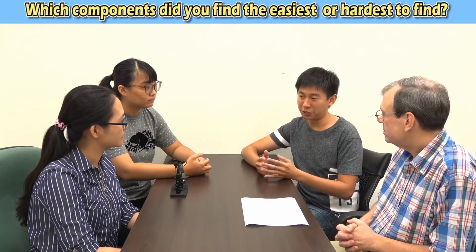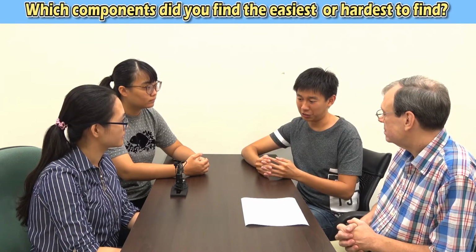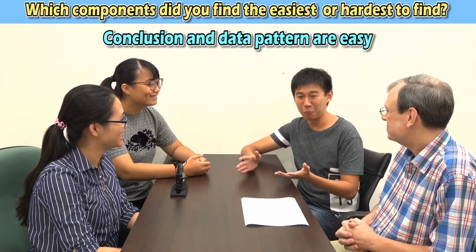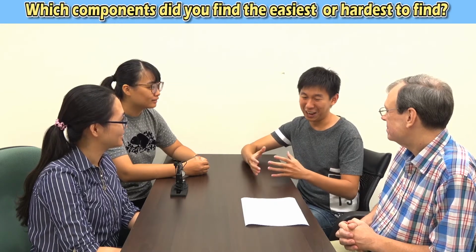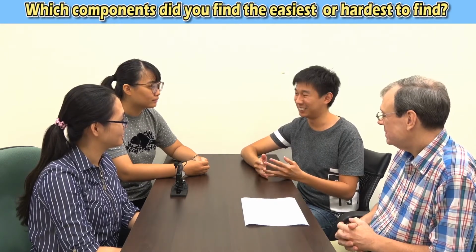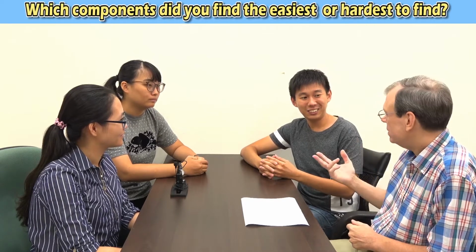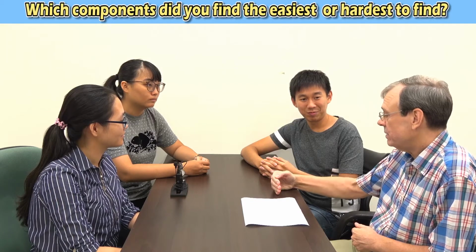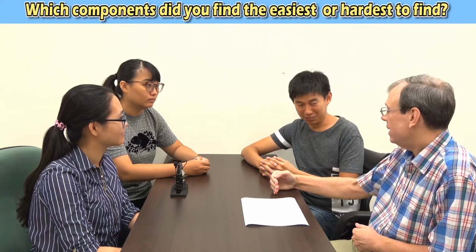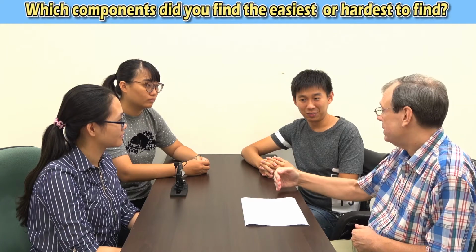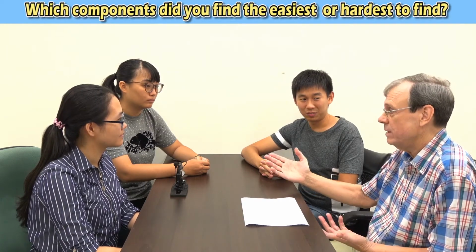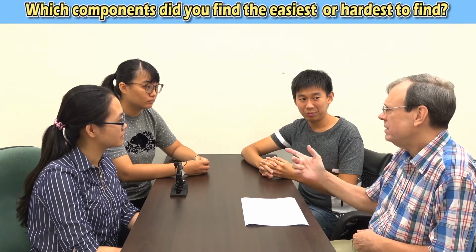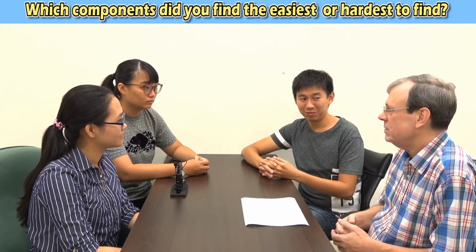Right. And the easy components are conclusions and data pattern. It's really clear, really obvious, they have graphics, and they have their own divisions. You said too the importance, sometimes in engineering, is only one sentence, and sometimes it's not even there, particularly in a very math-oriented article. They may not even mention the importance. And the framework, I think that's a very common difficulty.